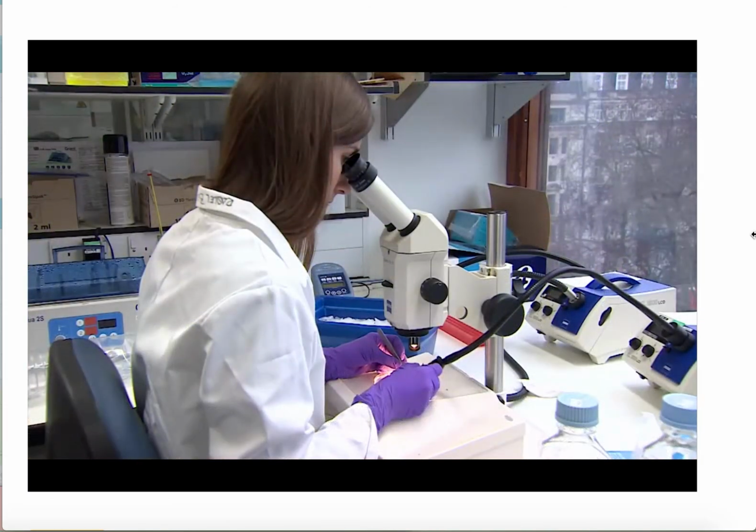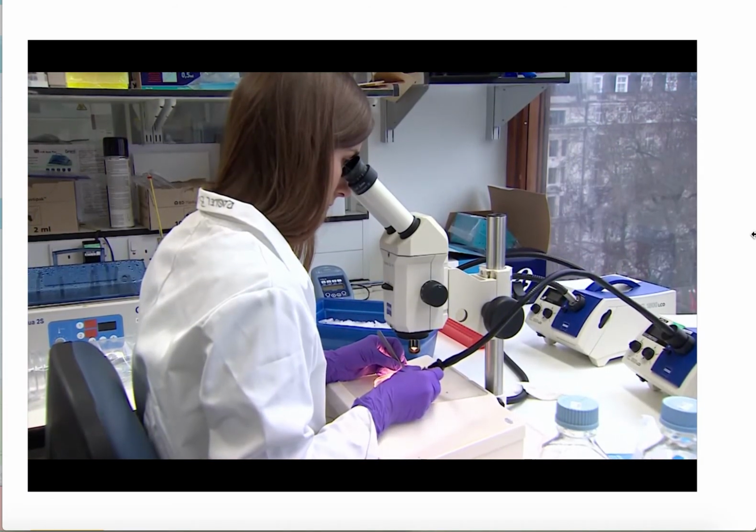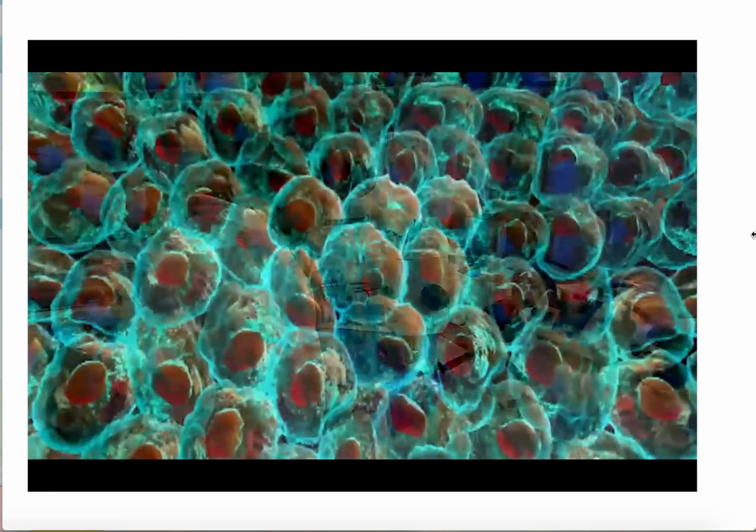Fortunately, we have special tools that can see cells and help us to better understand them, so we can better understand life around us.